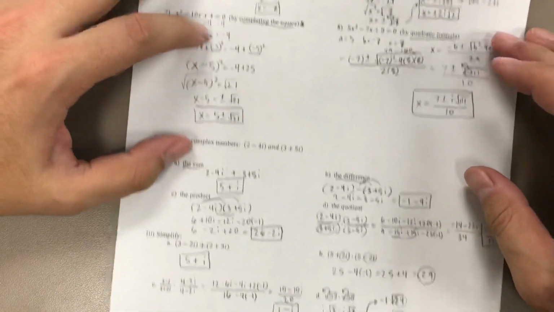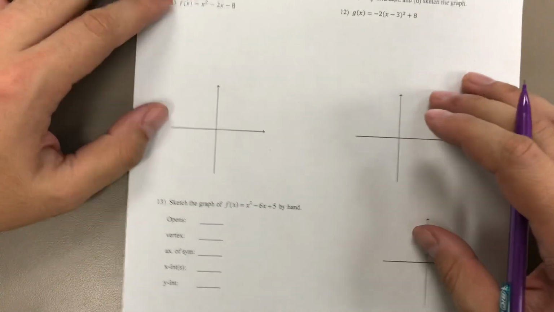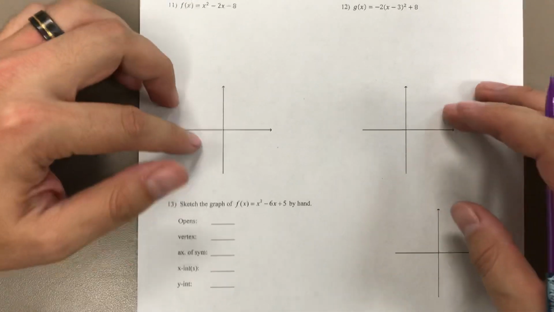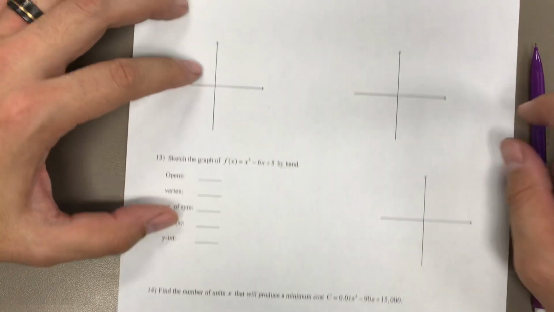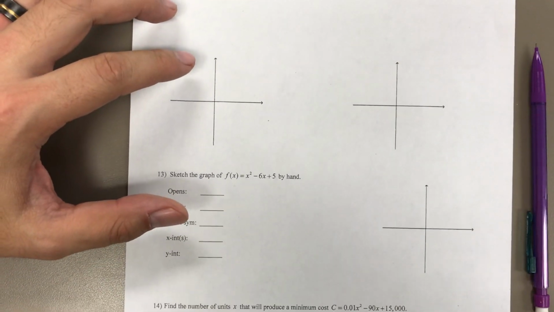And that is all of page 1 for the extra review. On the second page, we're going to make a separate video that's going to focus on graphing mostly, and it looks like a word problem. So look forward to watching that one. Thank you.